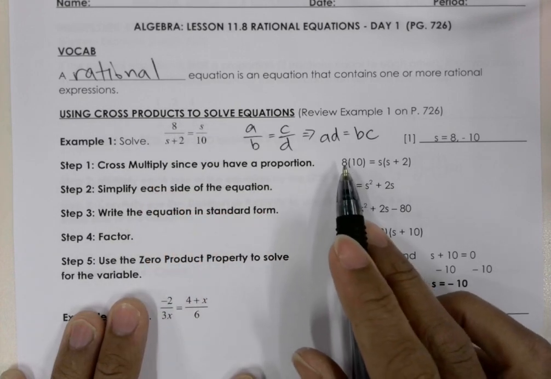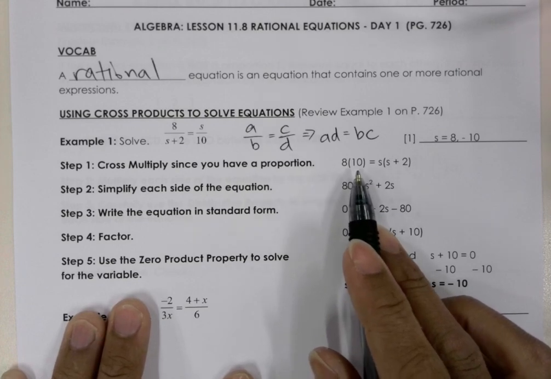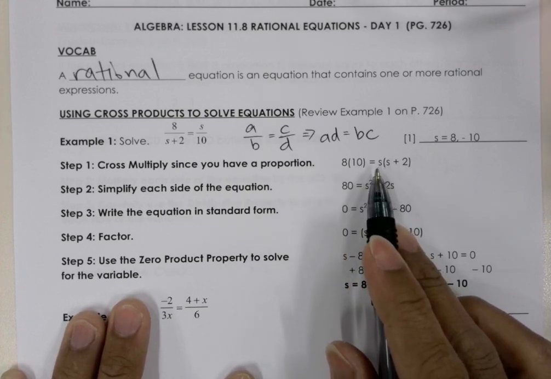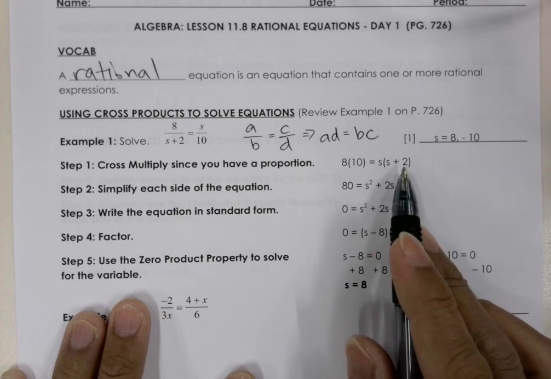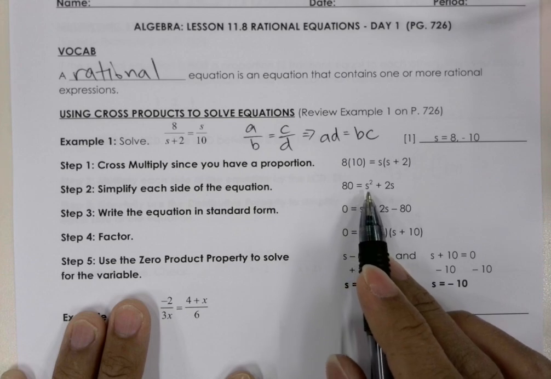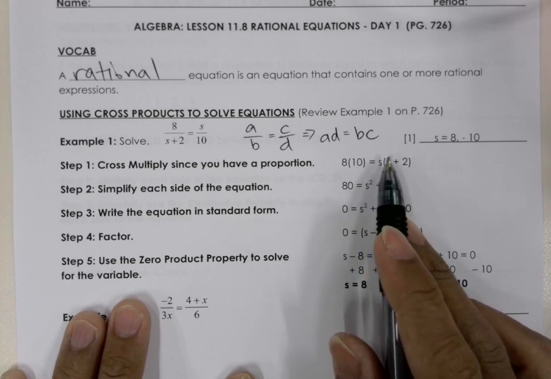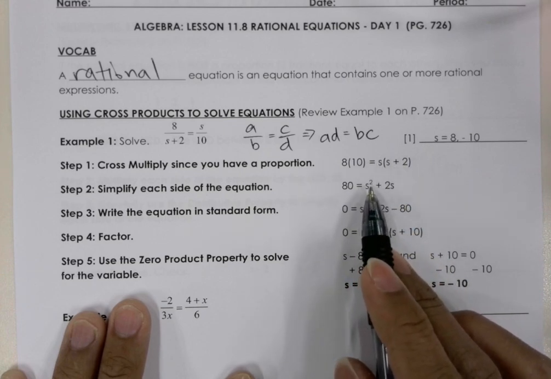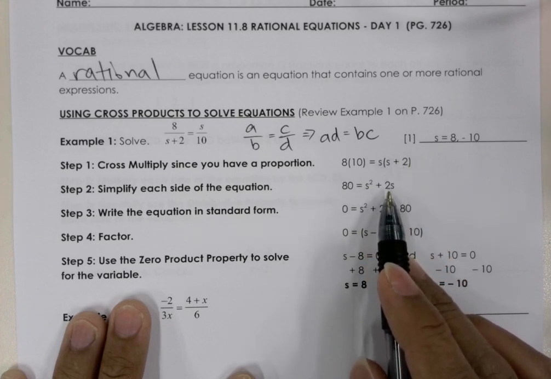And when we do that, we get on one side of the equal sign 8 times 10 is equal to s times the sum of s and 2. Right. So then we multiply, we get 80 on one side is equal to s squared because we're distributing out. We get s times s, which is s squared, and then we get s times 2, which is 2s.